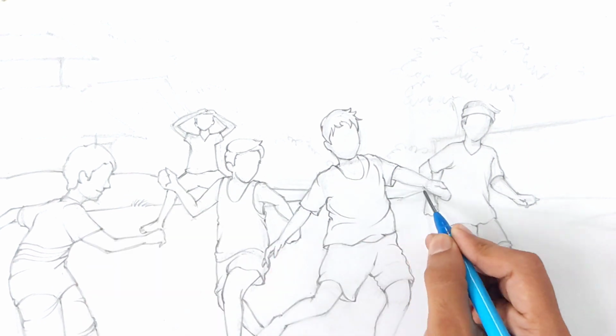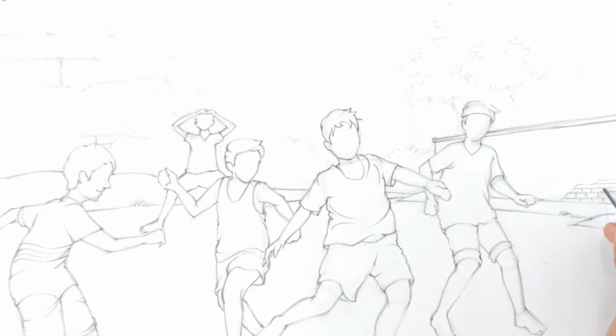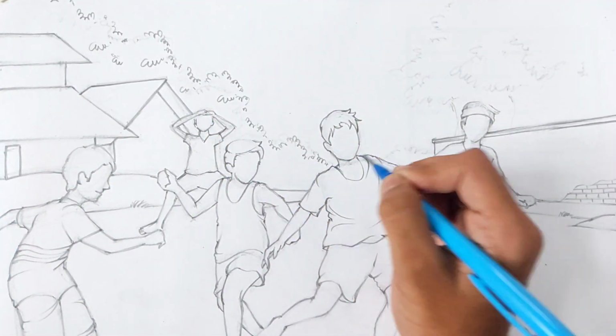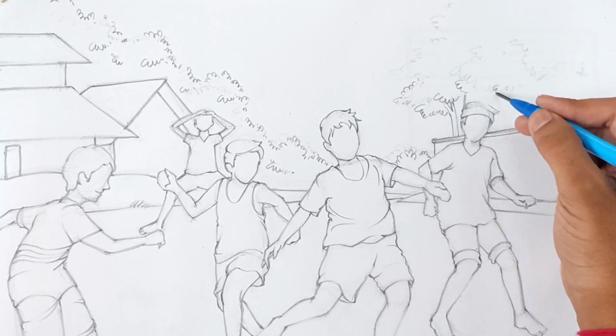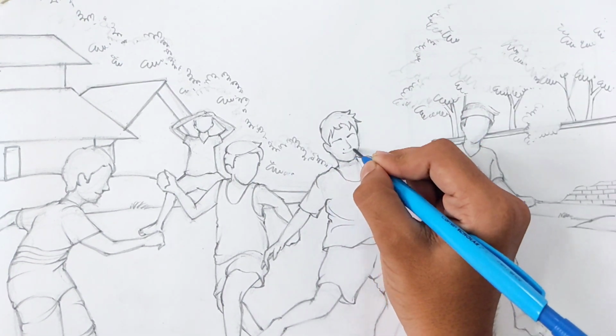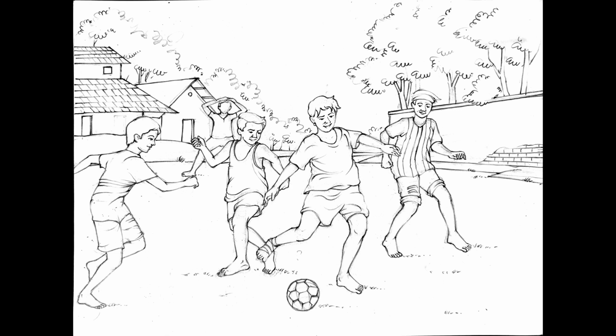Now come to the background. Draw a big playground beside the village. Also draw a boundary wall of a little forest. Also detail the face. So our whole drawing is completed. Now start the color.